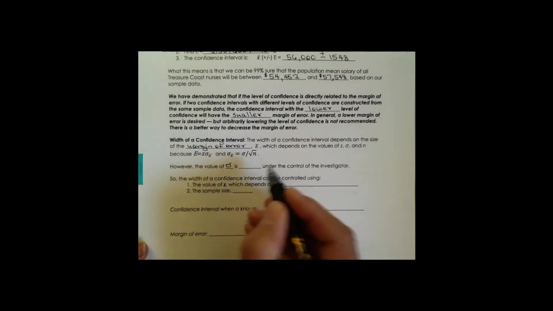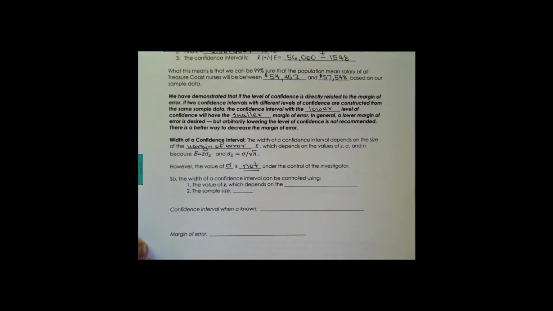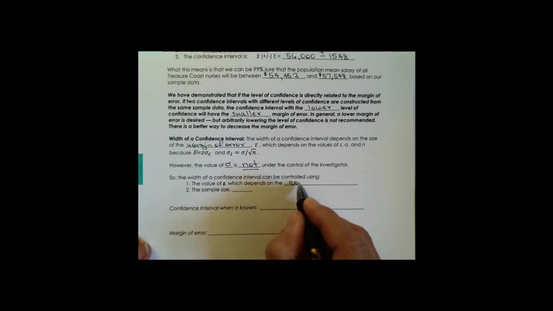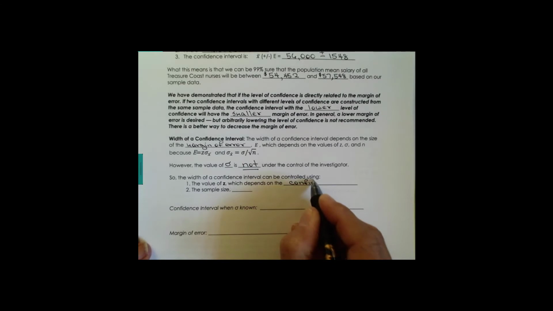But look at this. The value of that population standard deviation is not under the control of the investigator. As a researcher, you have no control over what the standard deviation of the population is. That's just something that goes with the data. It happens to exist. So how are you going to adjust the width of the confidence interval if you want to? Well, the value of z, that's something, but that depends on the confidence level.